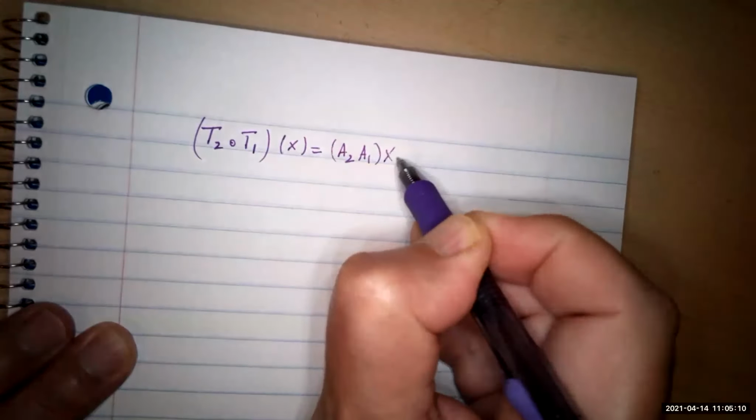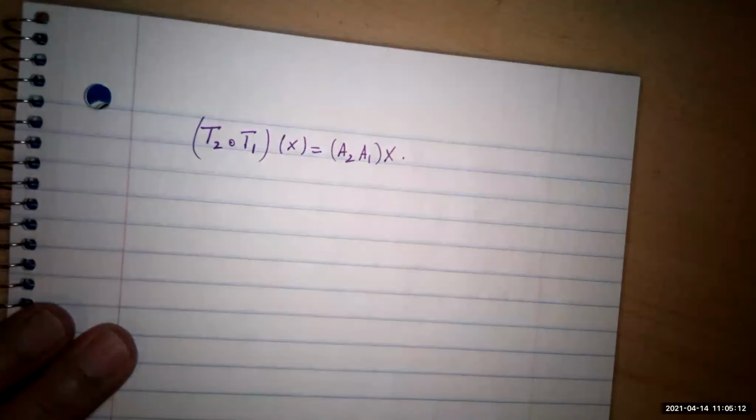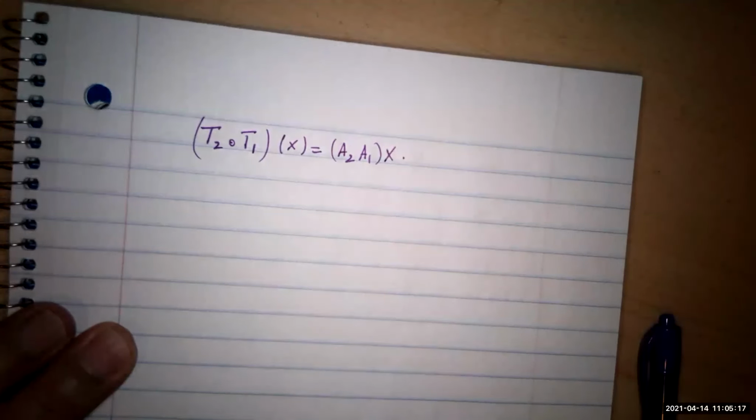So we are going to find A2 A1 by multiplying together. So what is A2 A1?